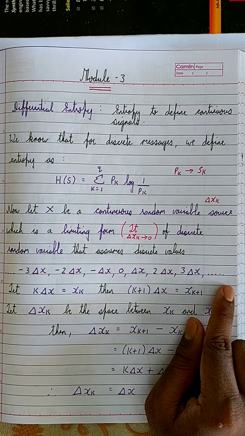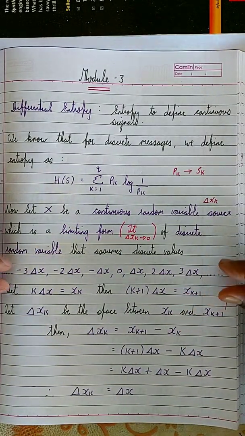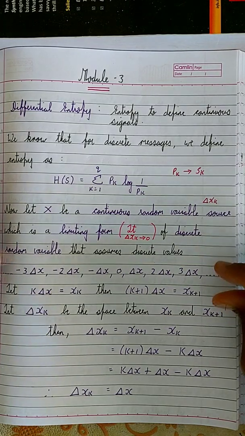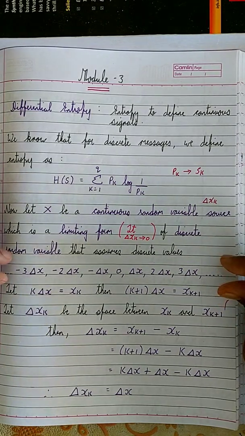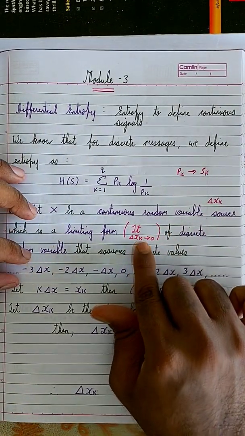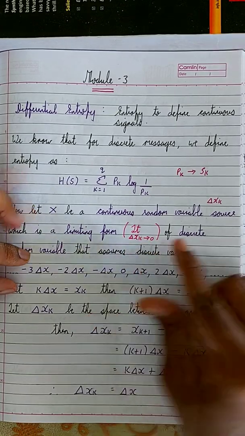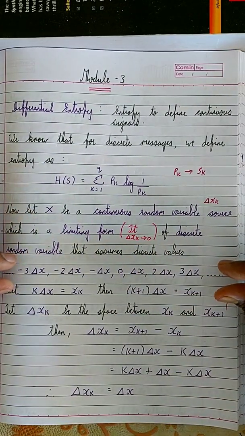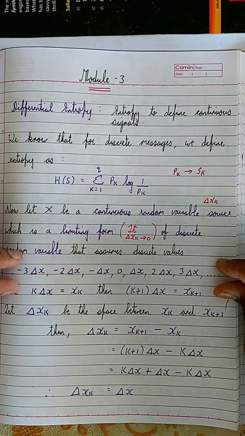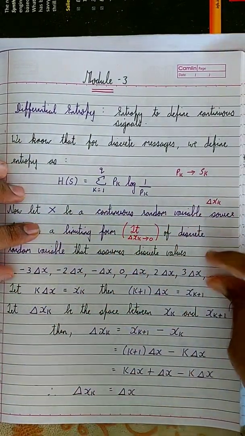It goes on and on. This is basically a discrete random variable consisting of an infinite number of discrete messages, and if I apply the limit as del x_k tends to 0, I'm converting this discrete source into a continuous source X. That is one thing you need to understand.